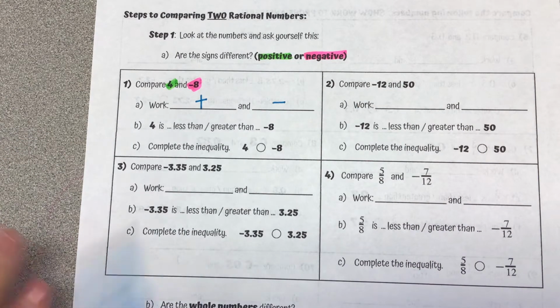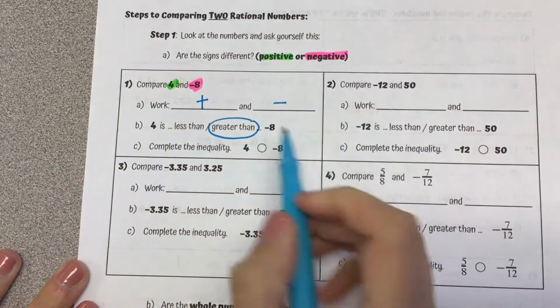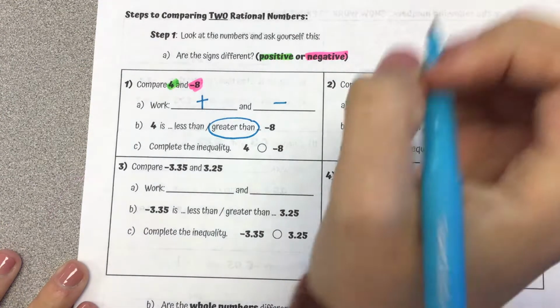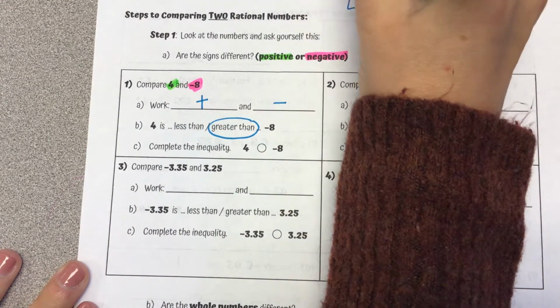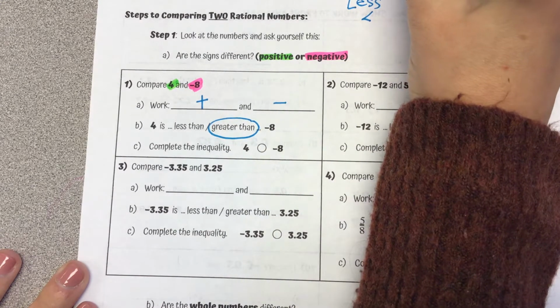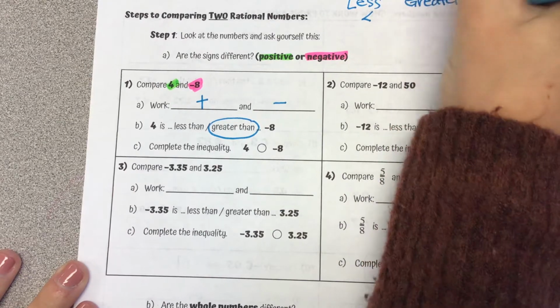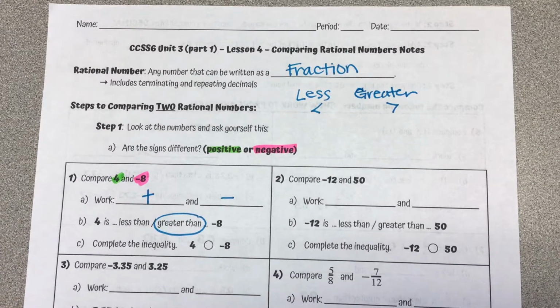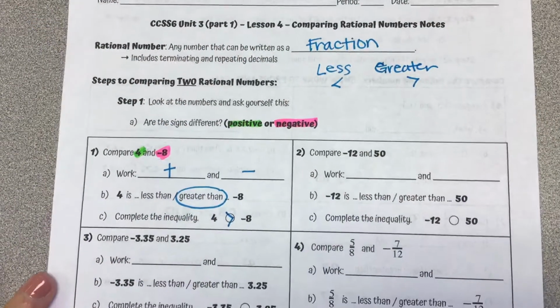So what we should know is a positive number is always going to be greater than a negative number. And remember, we have left is less than, which is this inequality sign, right is greater than, which is this inequality sign. So 4 is greater than negative 8. Greater than, turn to the right.